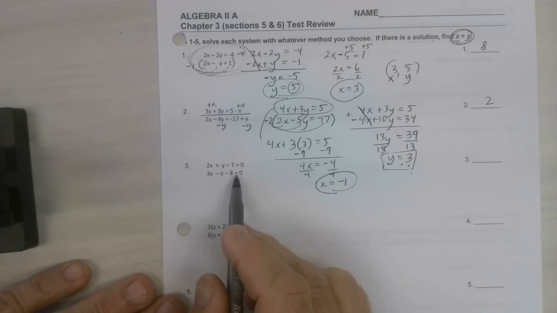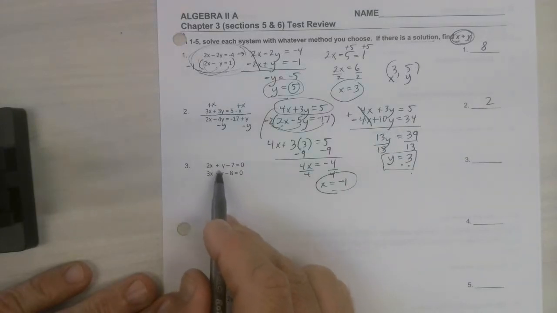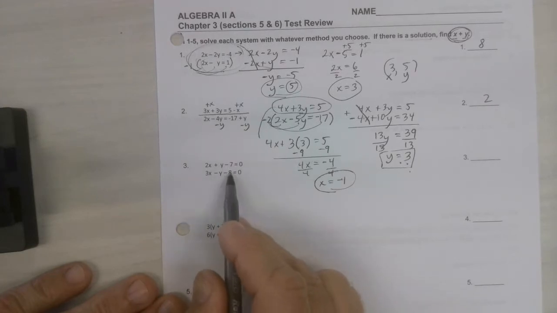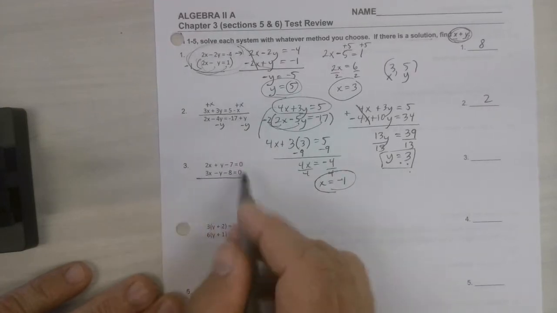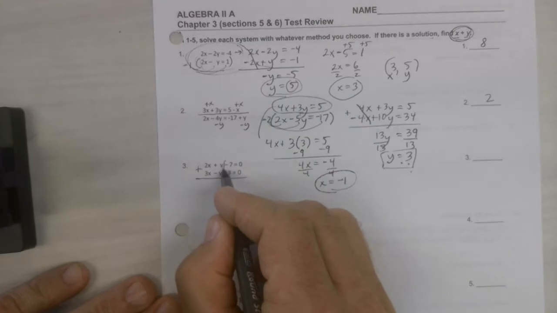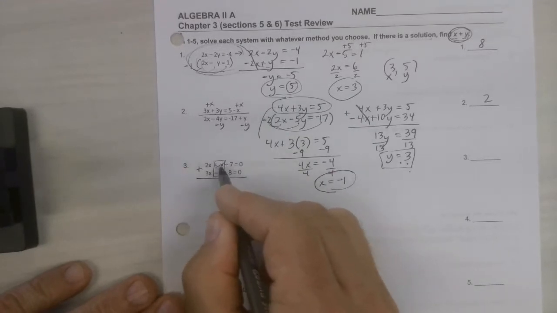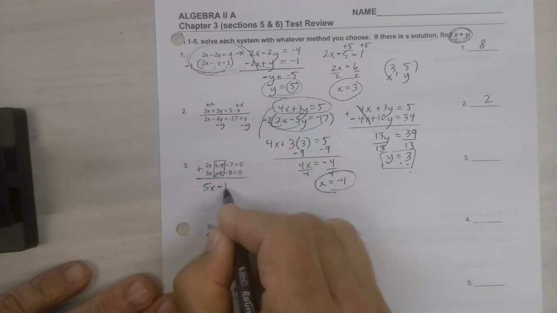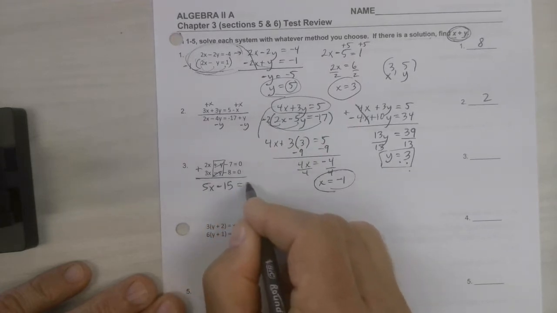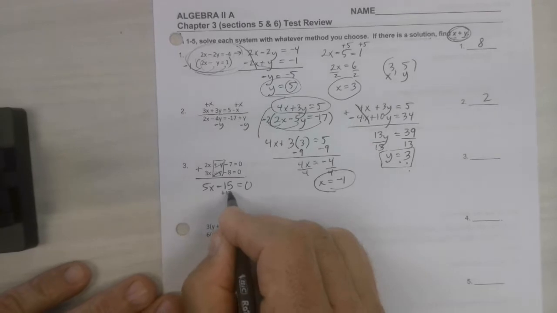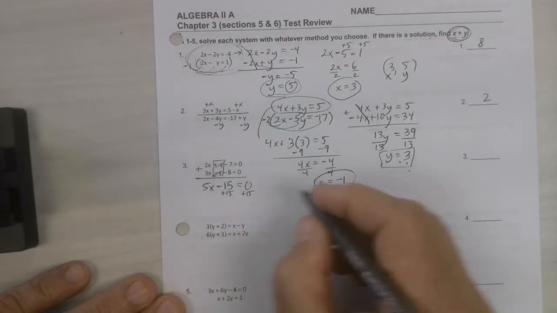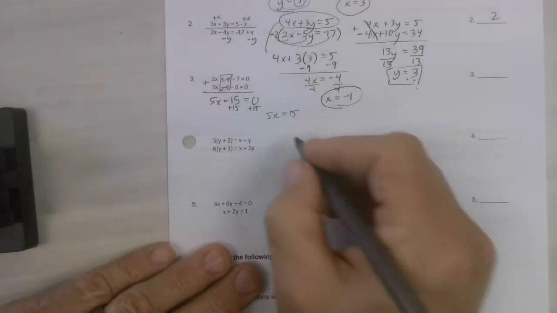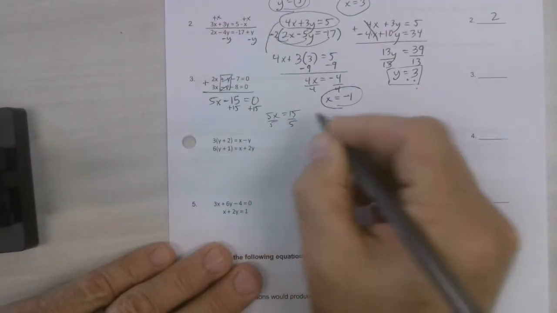Now this one's a little unique because my x's are lined up, my y's are lined up, my constants aren't on this side, but they're still lined up. Equals 0. So I can go ahead and add these right now because I can see that my y's are going to eliminate. So if I add those together, I get 5x minus 15. 0 plus 0 is 0. If I add 15 to both sides, I get 5x is 15. Divide by 5, divide by 5.